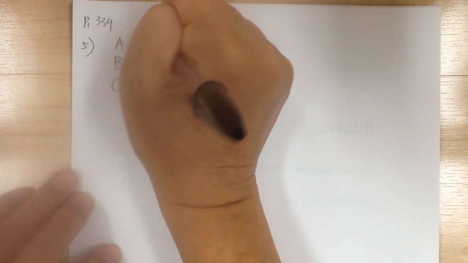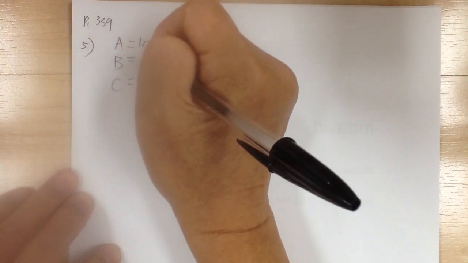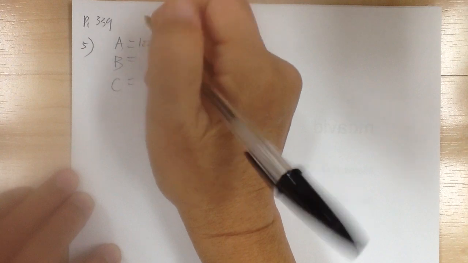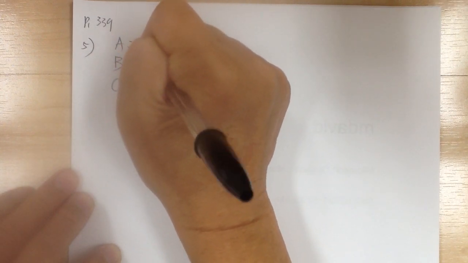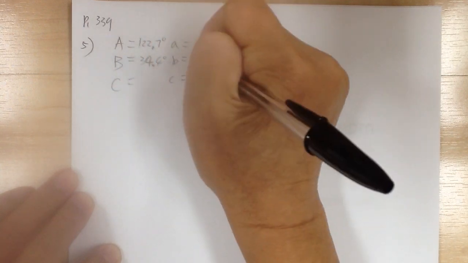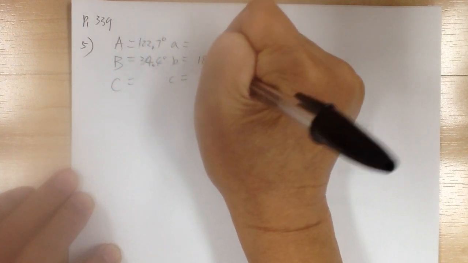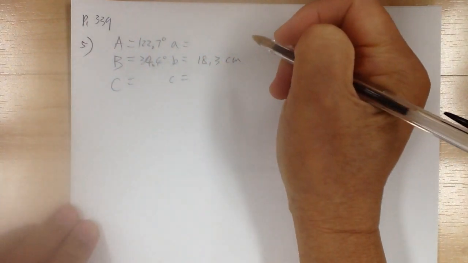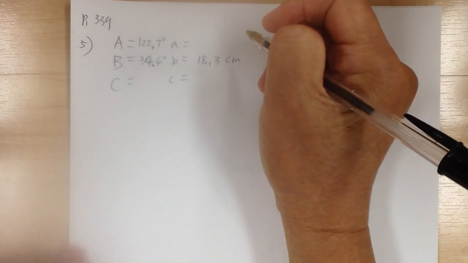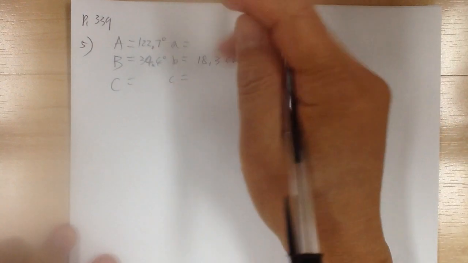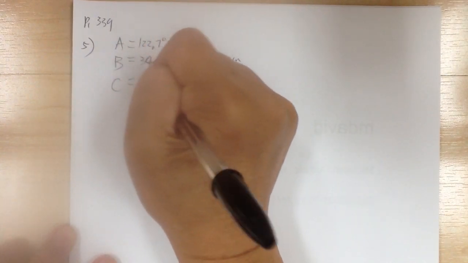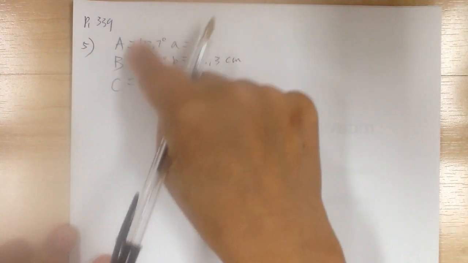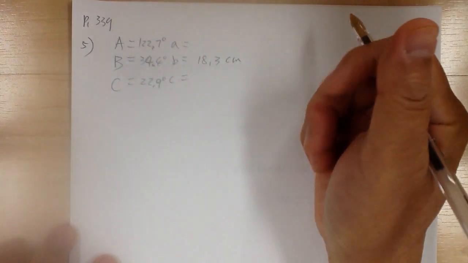Okay, so A is 122.7 degrees and B is 34.4 degrees and small b is 18.3 centimeters. Okay, so you can get your calculator, use 180 minus A minus B will give you C, so it'd be 22.9 degrees. Okay, the triangle angles have to add up to 180.